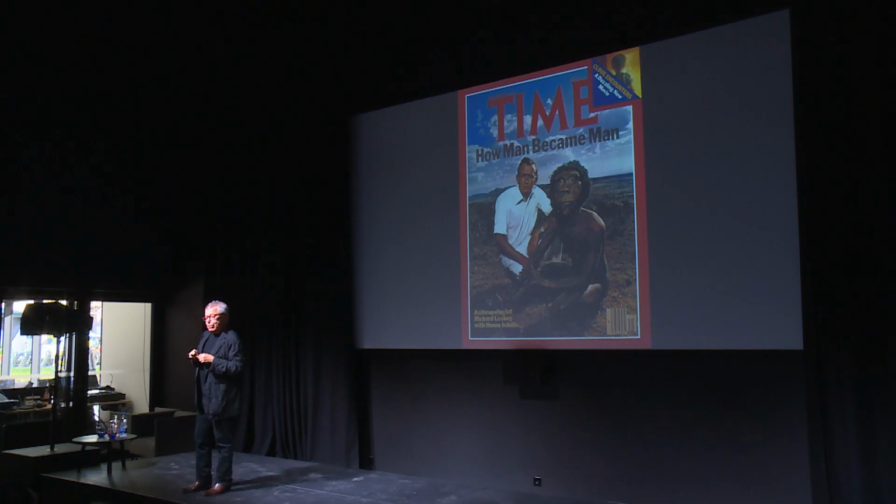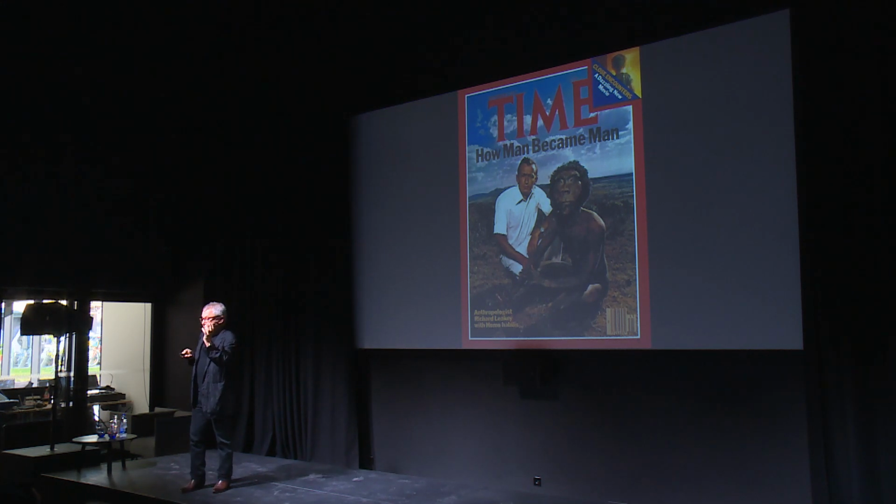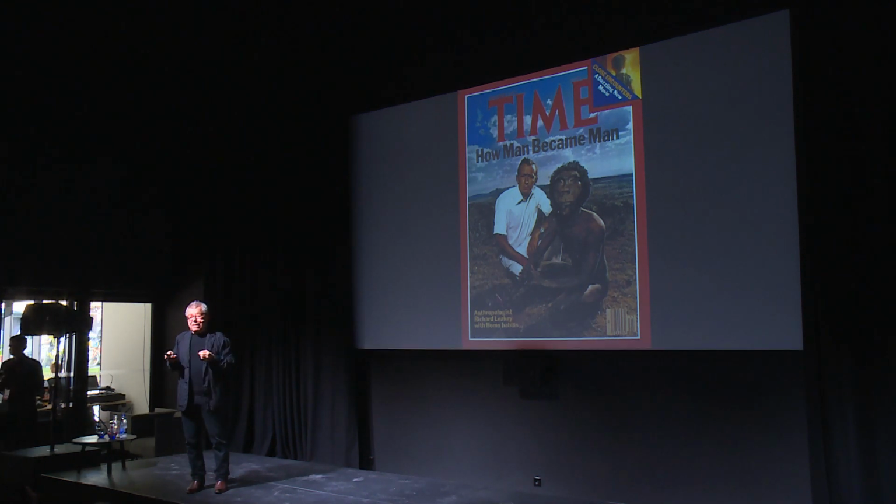I'm lucky to work with this man, Richard Leakey, a man who I think is one of the foremost people who created the modern science of anthropology. He discovered the Turkana boy. His parents, the Leakeys, discovered Lucy, the first kind of human, proto-human being. Where do we come from? Evolution. That's really Richard Leakey, how men became men.